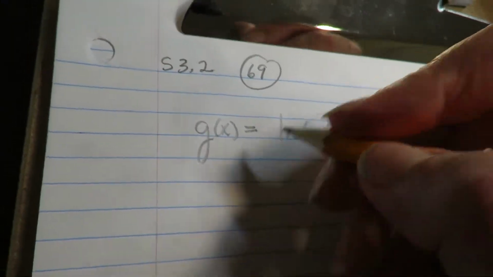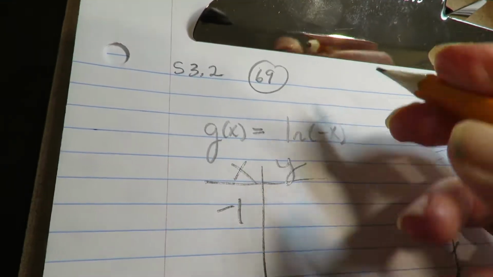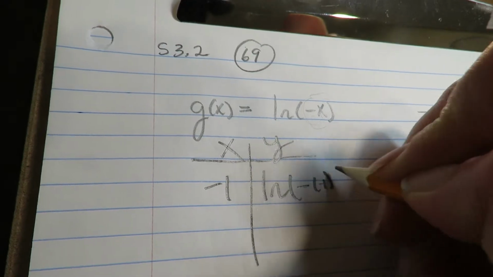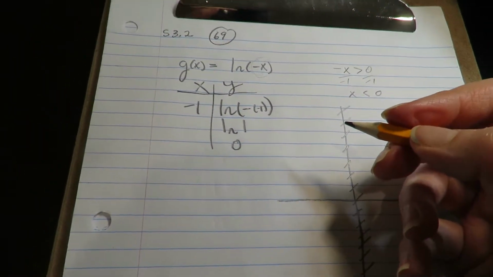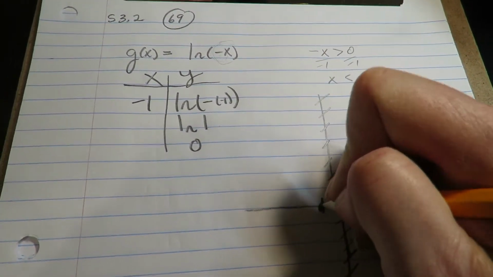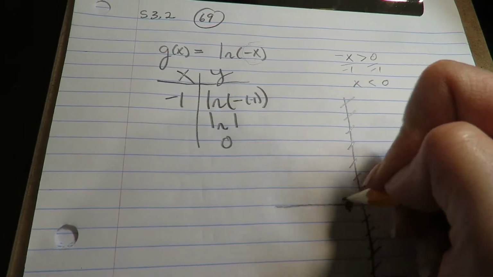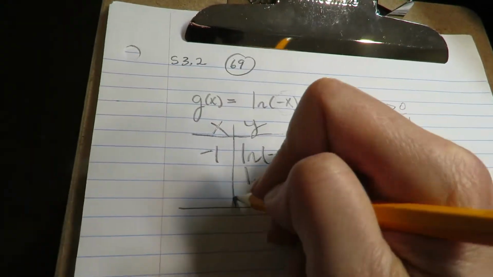Alright, so now if I make a little table of values, if you put in something like -1, that works because you're negativing the -1. Right, so you're doing ln of +1, which is 0. You're going to negative the negative. So if you put in -1, it equals 0. And let's put in another value. -2, -3. Let's put in like -4.